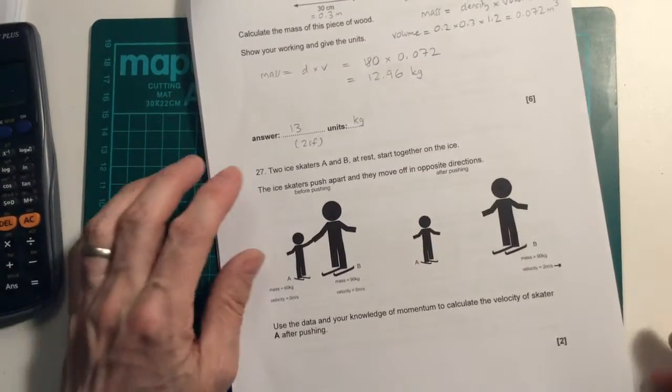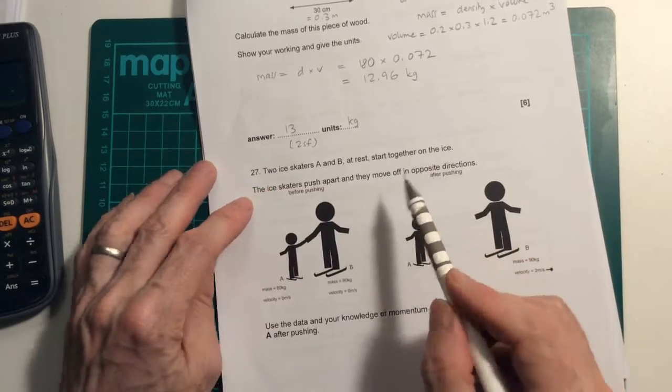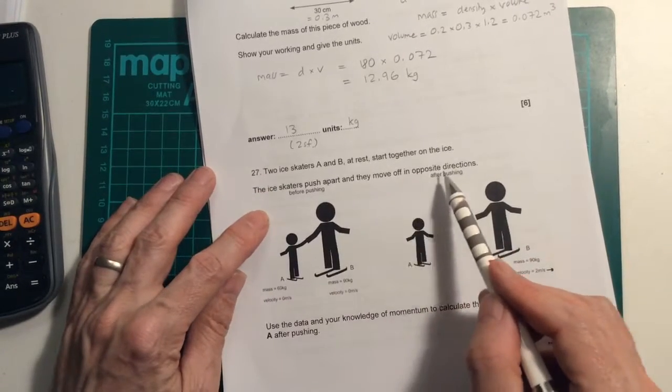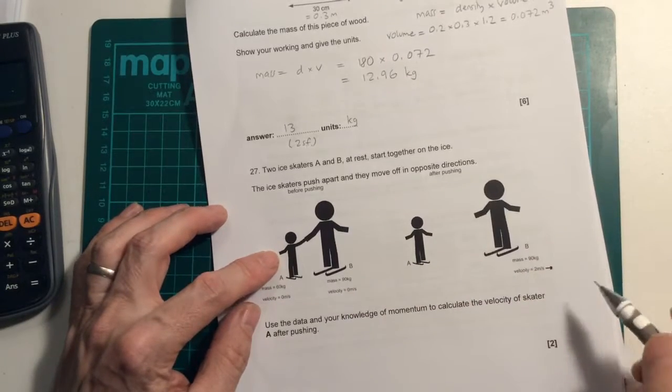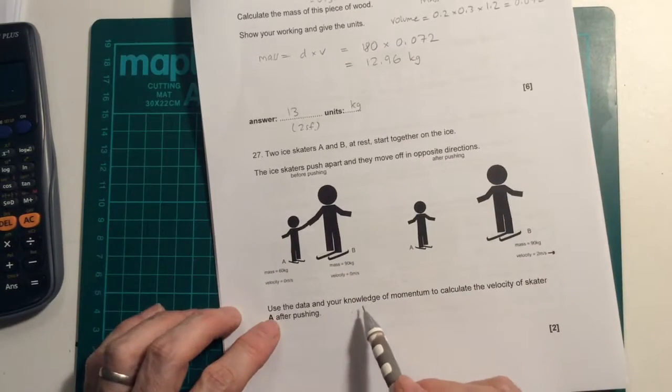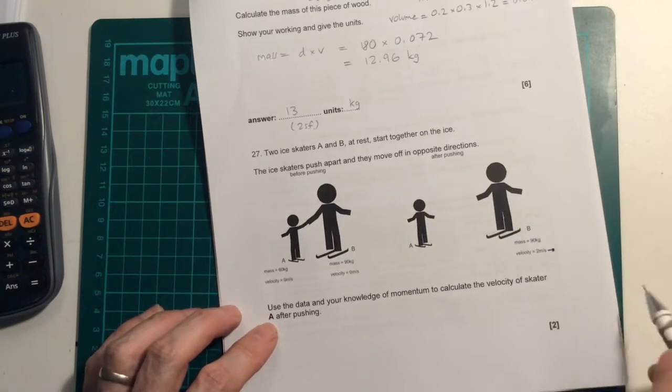Question 27. Two ice skaters, A and B, start together on the ice. They push apart and move off in opposite directions. This is before pushing and this is after pushing. Use the data and your knowledge of momentum to calculate the velocity of skater A after pushing.